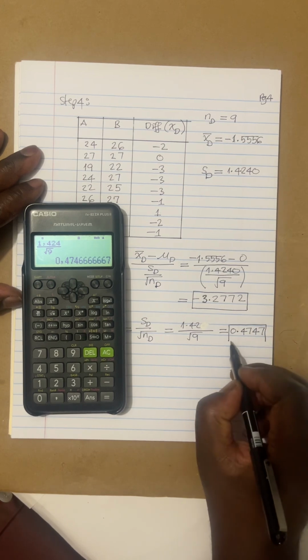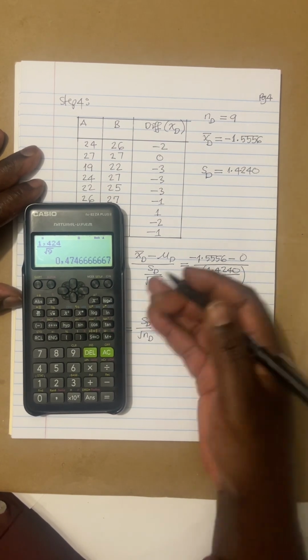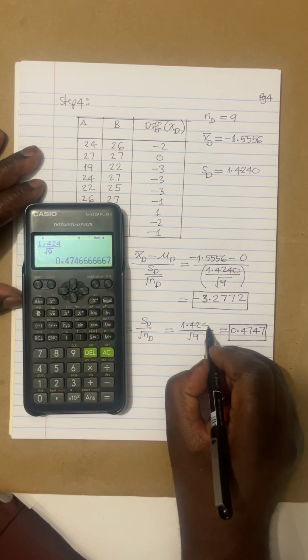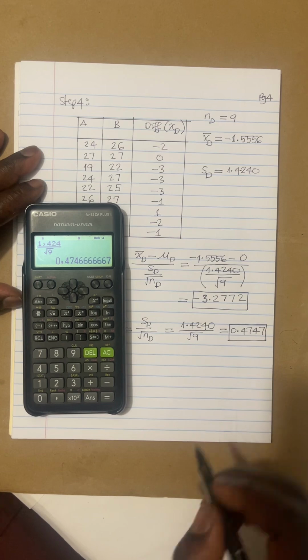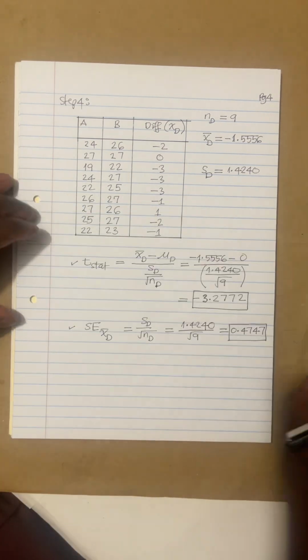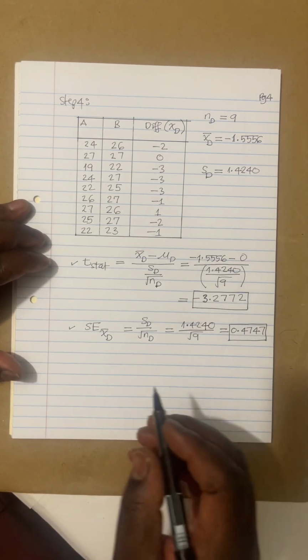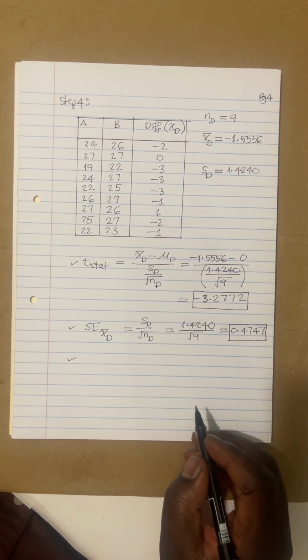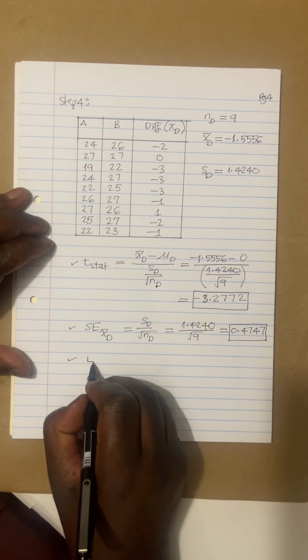Right. And then here, let's just fix this one up. It's 1.4240. Right, like that. Now, next, remember, the next item we need to work out is what we call the error bound for the mean of differences, EBM.